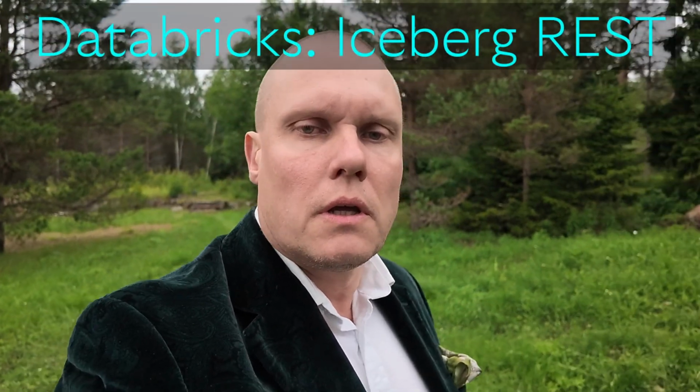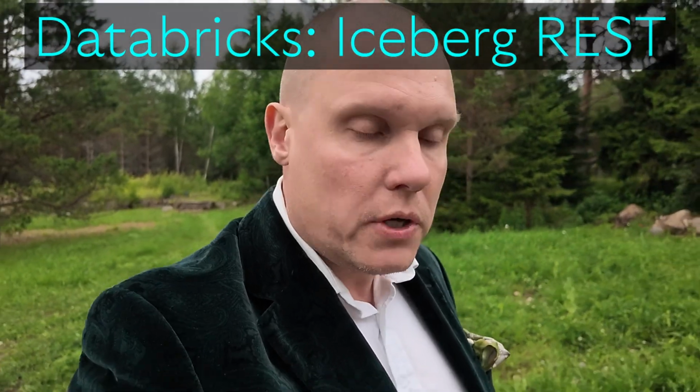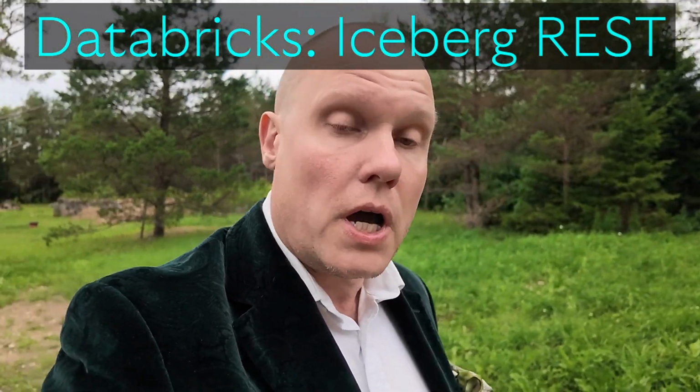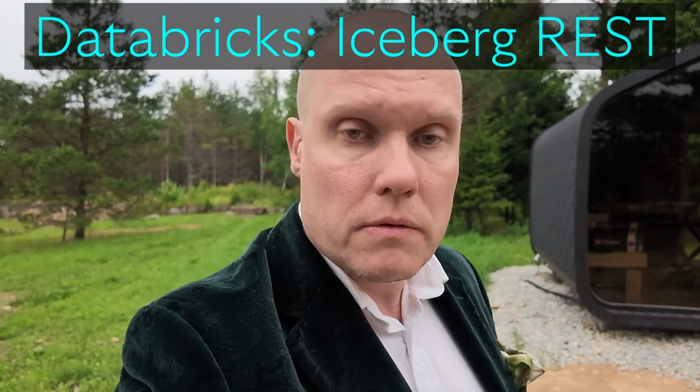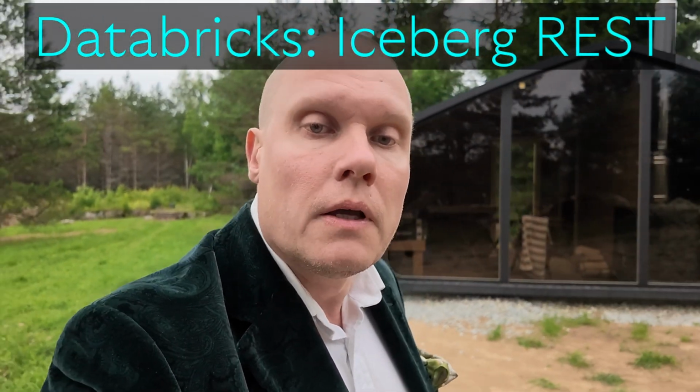I want to preempt a critique that I'm sure I'll get from these numbers. This is just running on my laptop. What if we were to put this thing in a cloud? Well, I have put this in a cloud, and here's a setup where I'm using the REST API to Databricks, which does allow you to write to the Iceberg catalog. You can just only read the data back with DuckDB as far as I can tell.